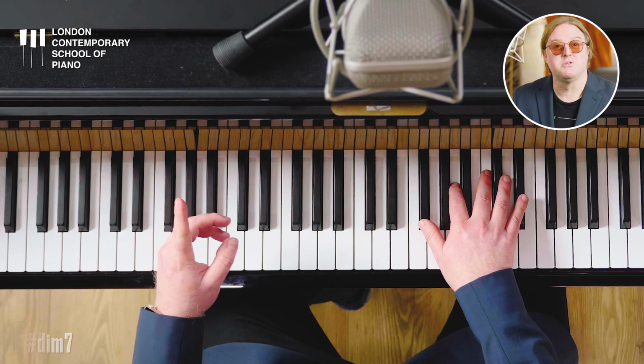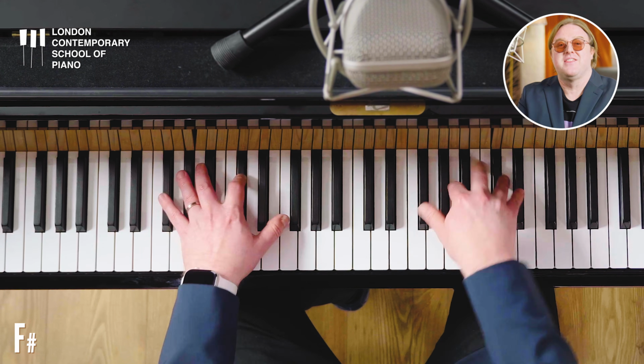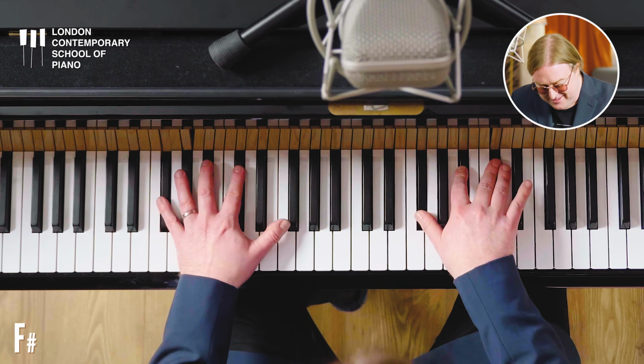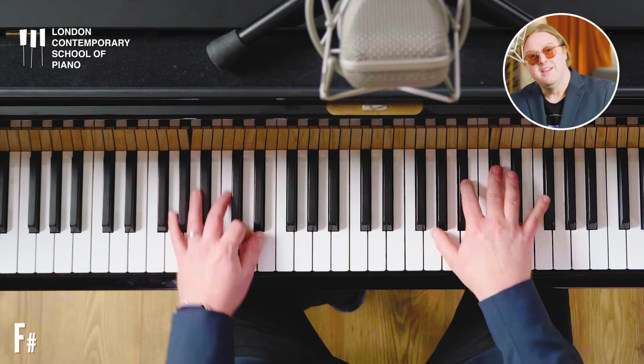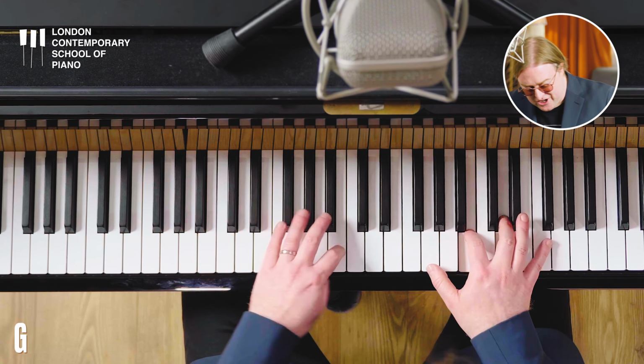Whoops, made a mistake there. I went to a diminished chord too soon. F sharp, major, then the diminished. G diminished, G major.